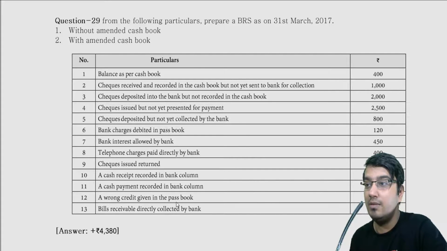Wrong credit given in the passbook, not a problem. Bills receivable directly collected by bank. Again this is our problem, we should have entered it in the cash book. So 800 should increase my cash book. So these two entries 1000, 1200 and 800.